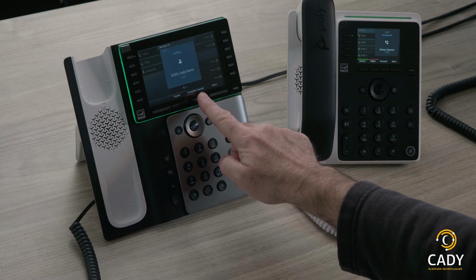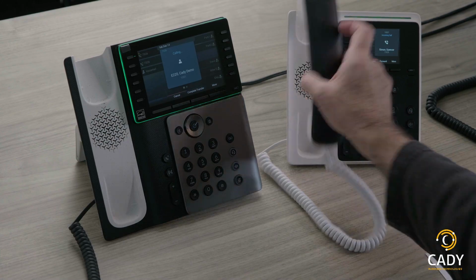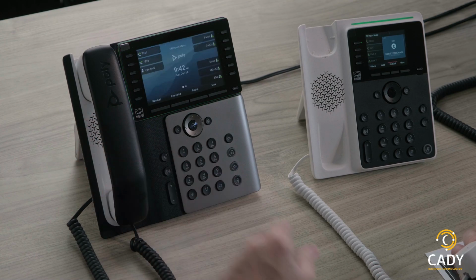Now I can either wait for this person to answer, which would be an attended transfer, or I can hit complete transfer and send that call without announcing it. I'm going to announce it first. Hello, this is Mike. So now you can see that I've picked up this phone, and if I want to complete this transfer, I simply hang up the second phone, and that call is now transferred.